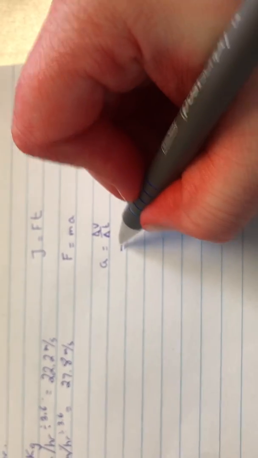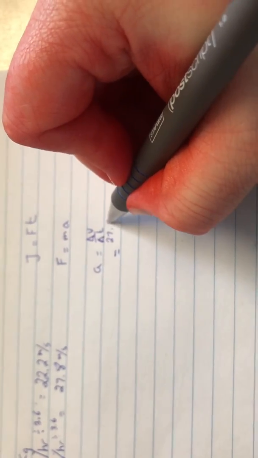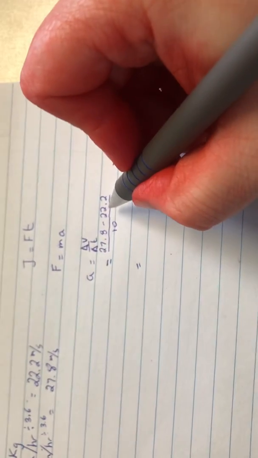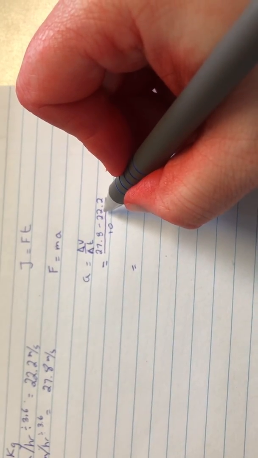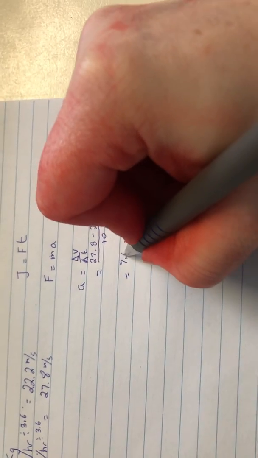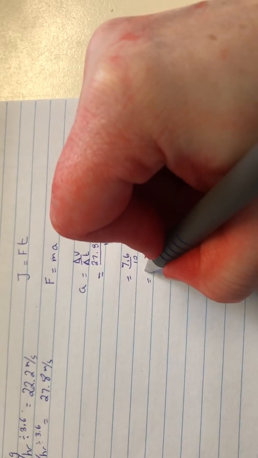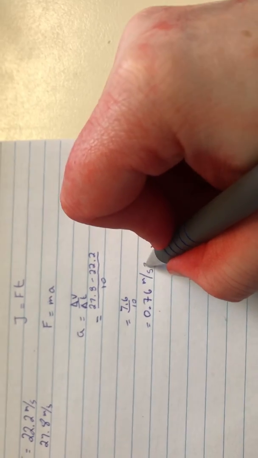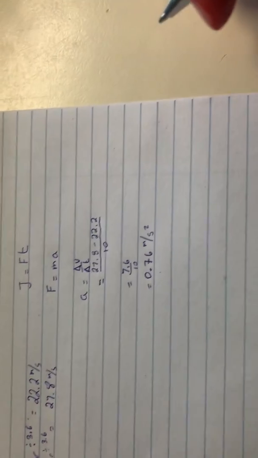So change in just means the difference between. So I'm going to have 27.8 minus 22.2 divided by 10, which is equal to 7.6. 7.6 divided by 10 gives me 0.76 meters per second squared. And I know my big red hand is all over the blocking things. I apologize. I was coloring some things earlier.